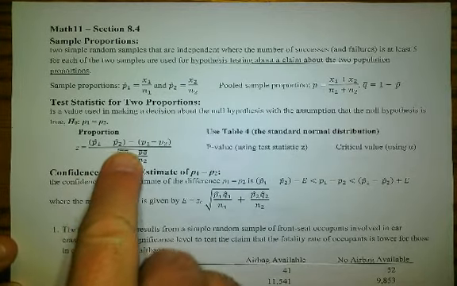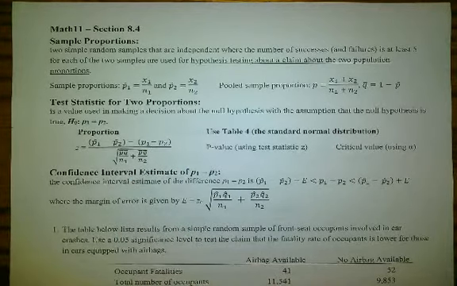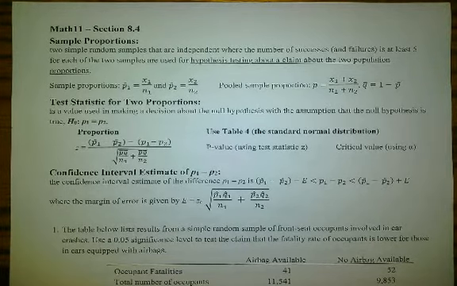P1 hat minus P2 hat, subtract P1 minus P2, all over P bar Q bar over N1 and P bar Q bar over N2, and then square rooted. Please make sure that when you're doing this, you do not forget the square root. We need to use table 4. We're going to find a z-score, and we can either do the p-value, which would be comparing the area of the p-value to the area alpha, or we can do the critical value using alpha, which will compare the test statistic with the critical z-score.